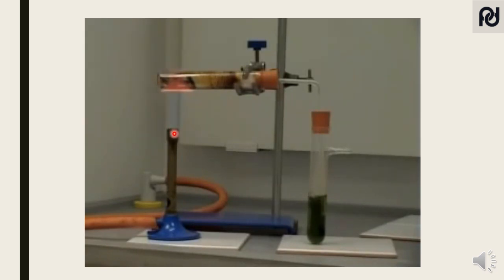Now as we increase the flame, the amount of heat, the process takes place faster, and very soon you will be able to see a combustible gas, a gas that catches fire very easily, even at room temperatures. Here it is. This is the gas that we are able to see.